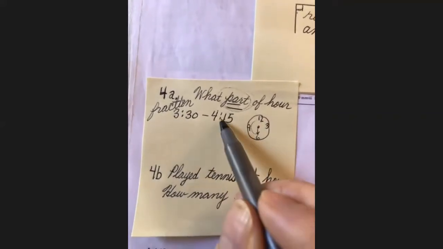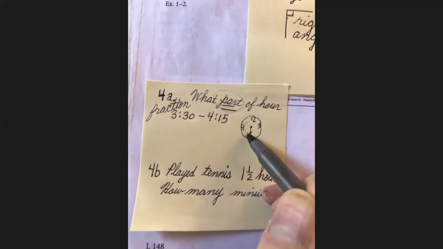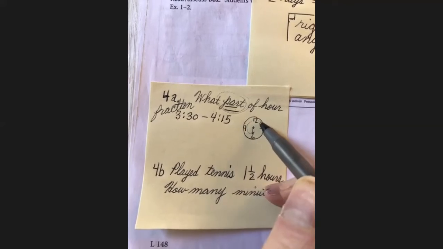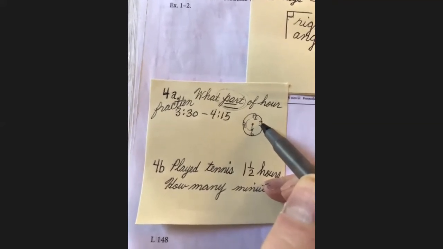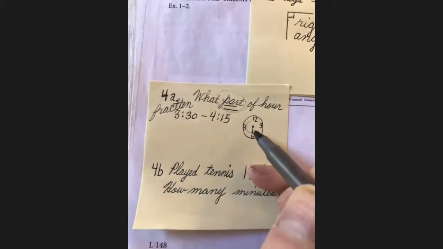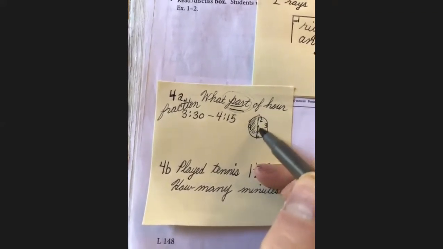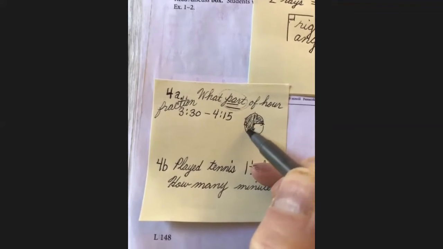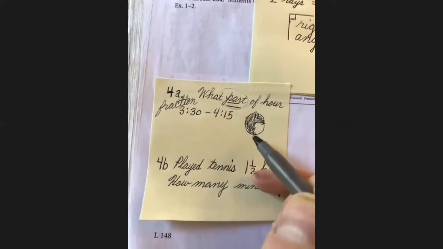Well, from 3:30 to 4:15. The 30 is on the 6, right? 30 past, up to 4, and then to the 3 to make 4:15, right? I mean, it's gone all the way up to the 12 and over to the 3, hasn't it? So how much of an hour is that? Well, guess what? Couldn't we do this like a fraction circle? Couldn't we go like that? What if this was our pie? How much of our pie have we eaten? Or how much time has gone by in this case? But we could look at it that way.